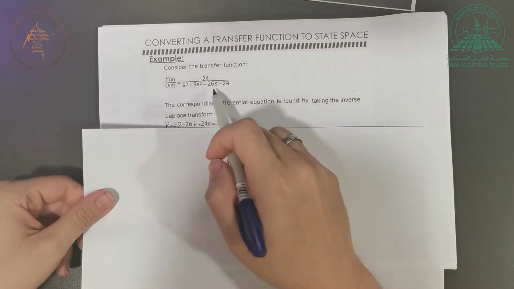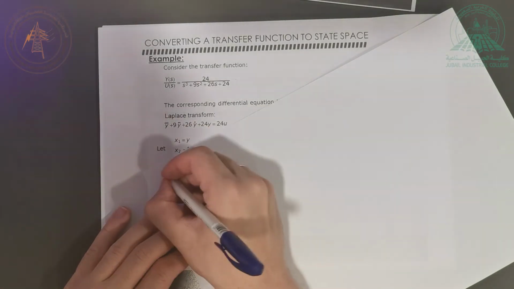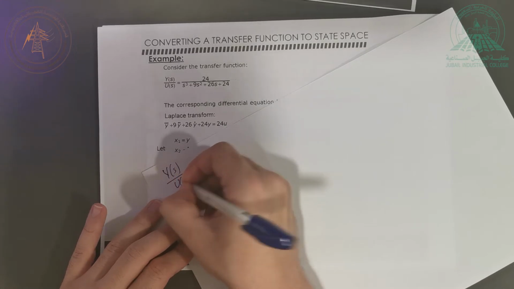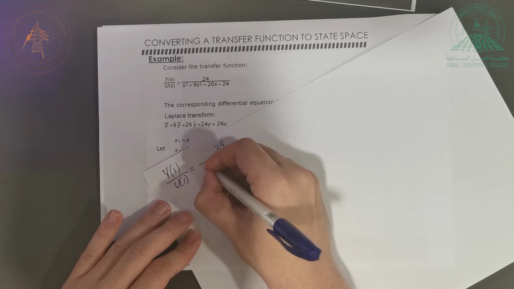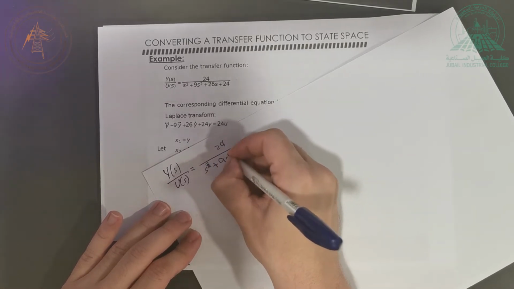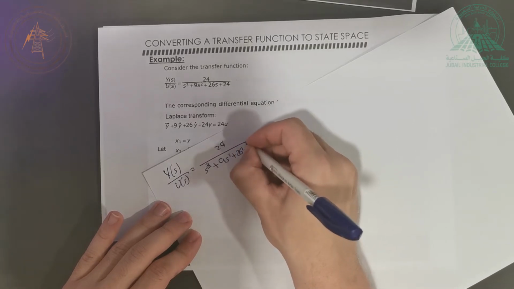So let's say I have this transfer function. Let me just rewrite it here. I have y of s over u of s equals 24 over s cube plus 9 s square plus 26s plus 24.